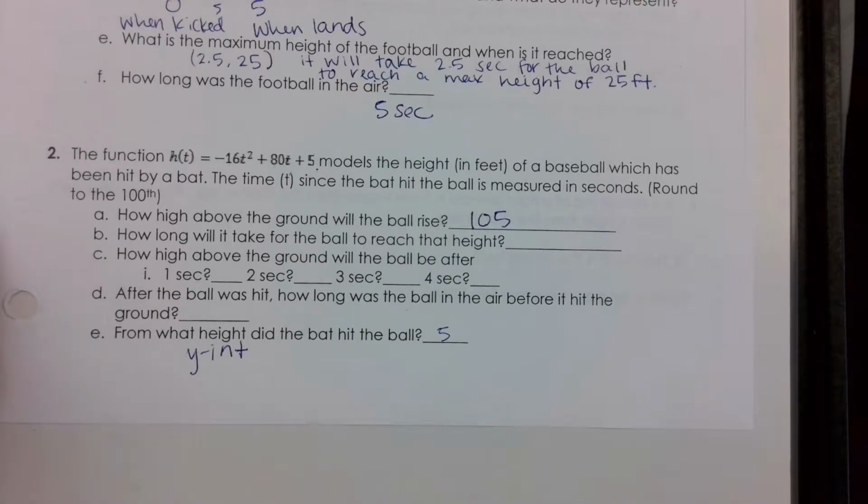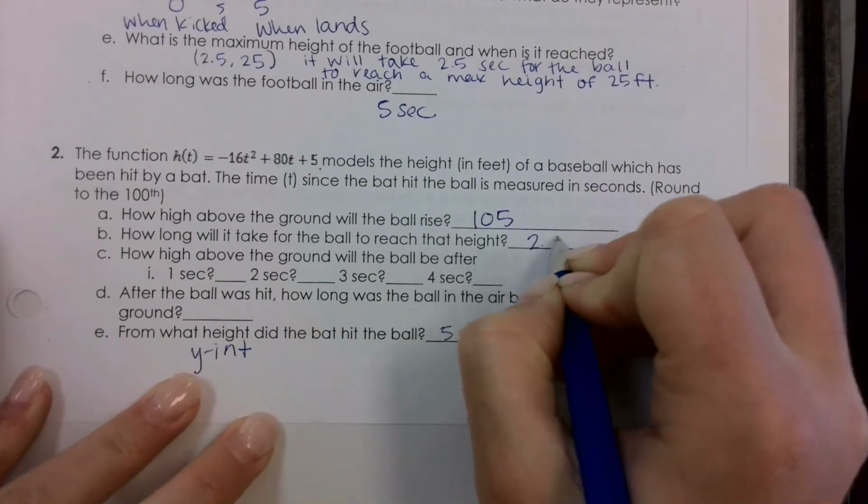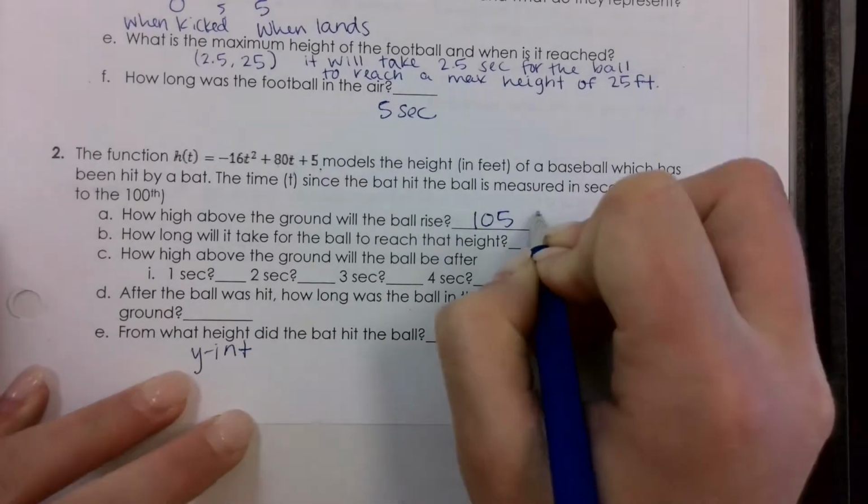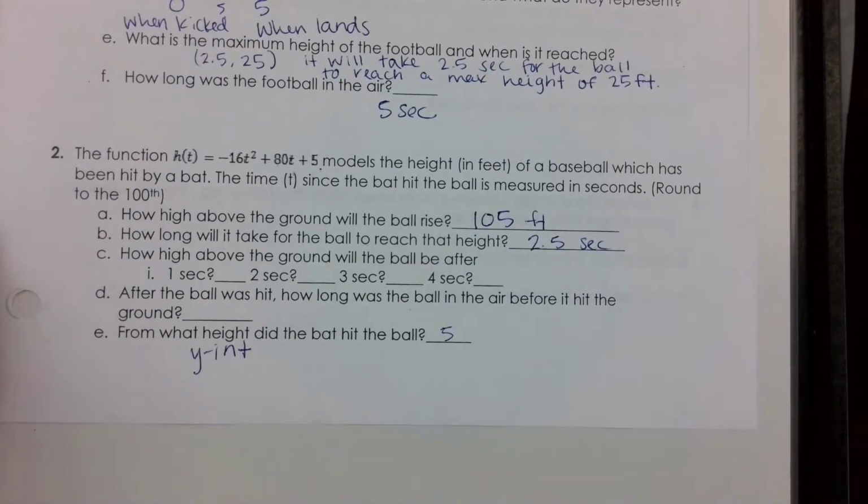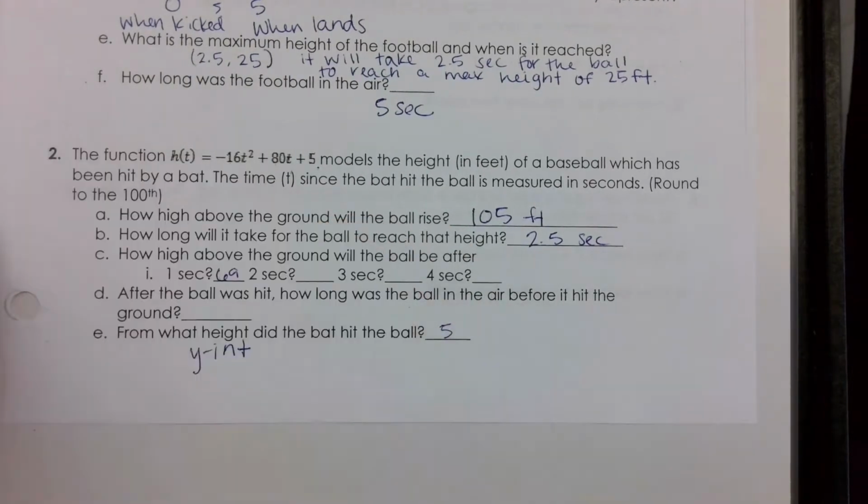Ashley. 2.5 seconds, y'all agree? Yeah. Awesome. This was feet, is that correct? Then how high above the ground was the ball after 1 second? You're looking at the table for these values, correct? So Abigail, what was it after 1 second? 9. It's not here. Michael, what was it after 2 seconds?